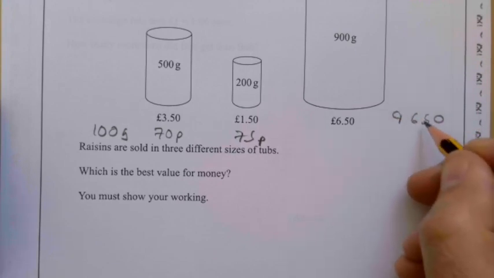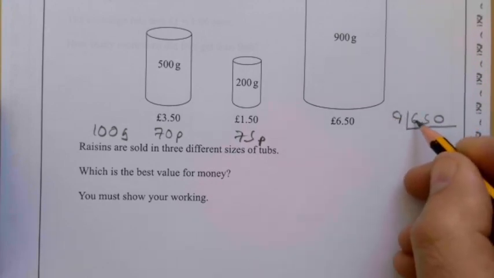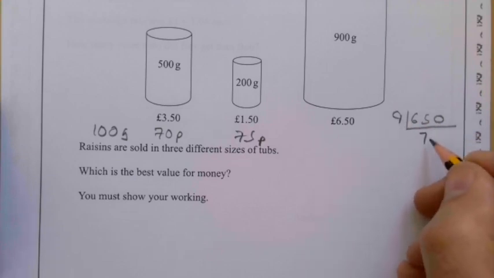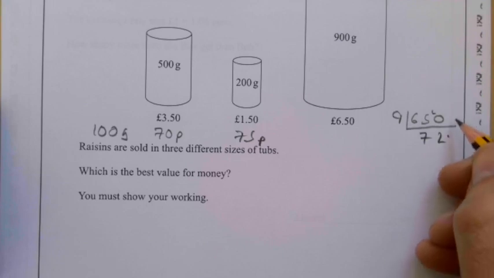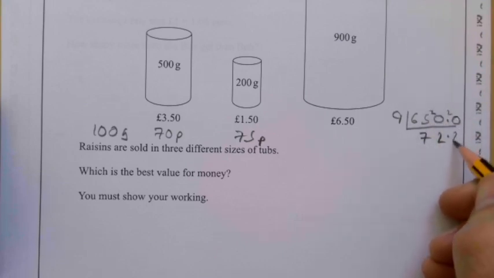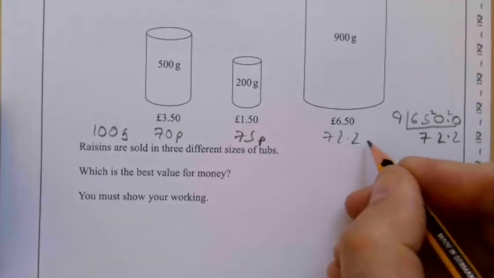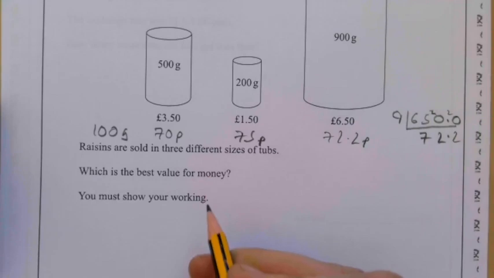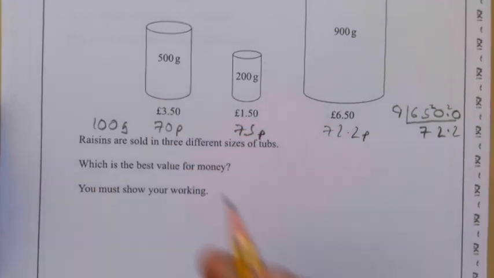So this one's a wee bit tougher, but we can still work that out. 650 divided by 9. 9 into 6 doesn't go, 9 into 65 goes 7 times, and there's 2 left over. So 72, and then we have 2 left over, so 72.2p. So the best value for money then is the 500 gram one.